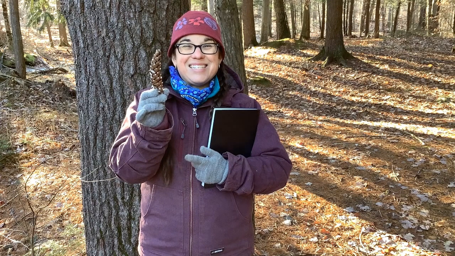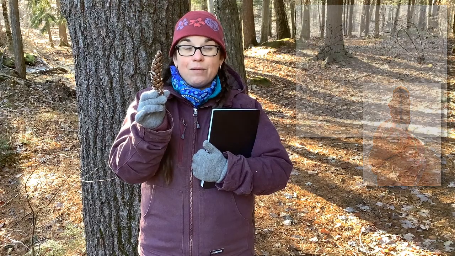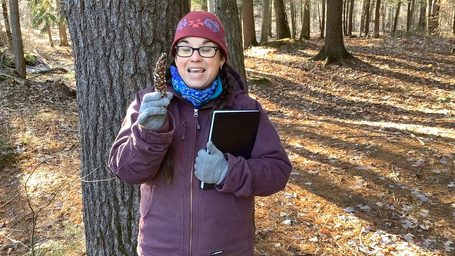So now that we've had a chance to go inside and take a close-up look, or a zoom-in look, at one of the scales of this pine cone, where all the seeds of this tree are stored, I'd like to zoom out and take a look at what the tree looks like from further away.